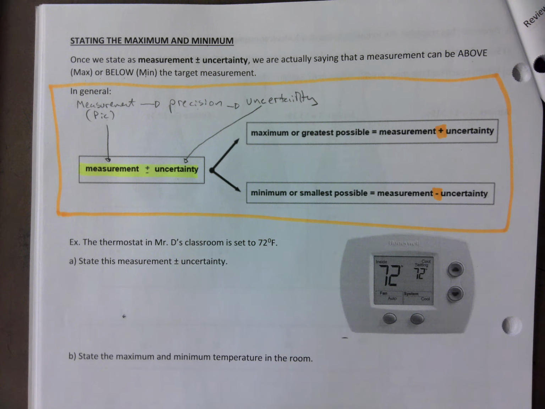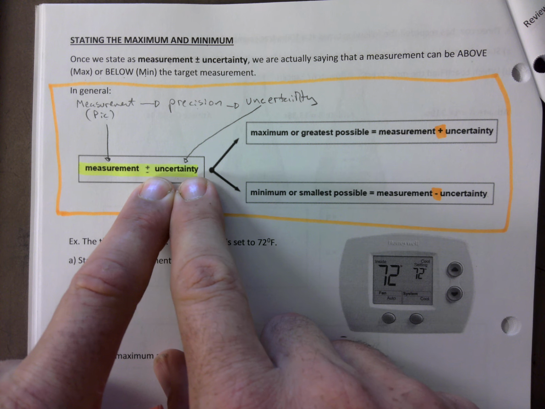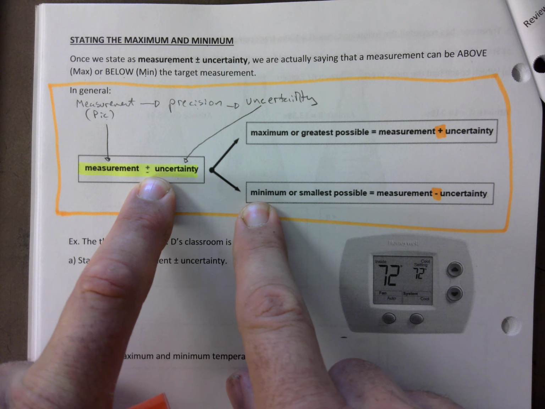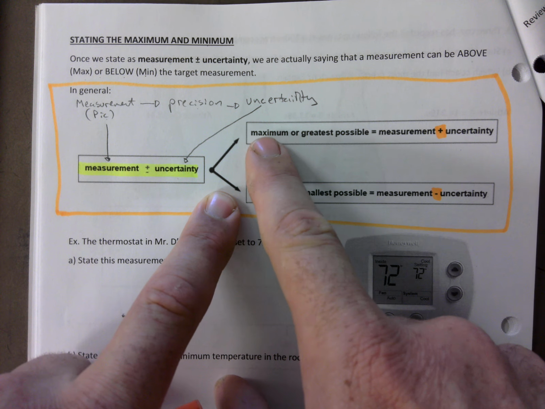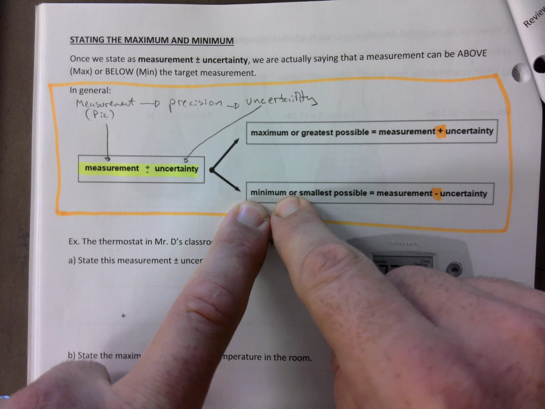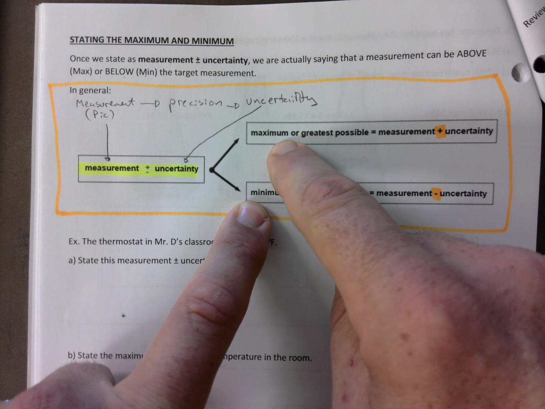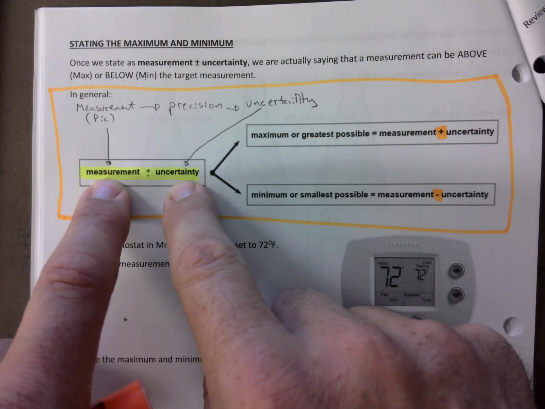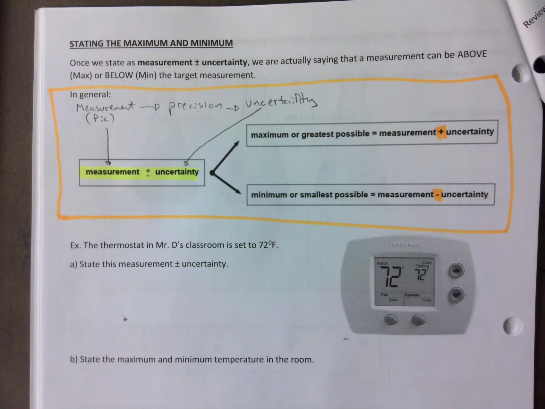This is a very basic understanding you need to have of this unit. That you need to be able to state a measurement with its uncertainty, and from there you get the maximum and the minimum. Sometimes we ask you for both. Sometimes the question will either just ask for the minimum or just ask for the maximum, and we would expect you to know what to do. Either add these two together or subtract them. That's really up to you. You need to decide what needs to happen.